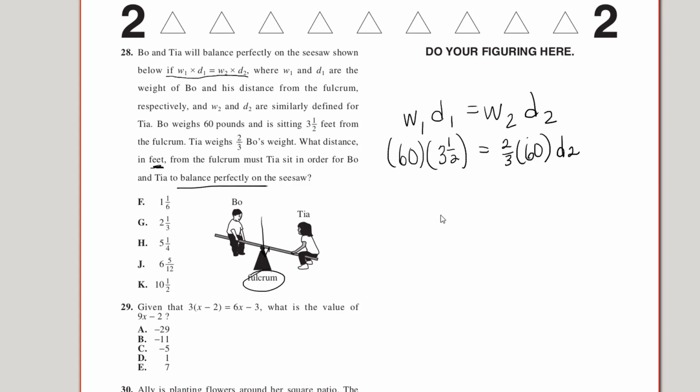So we need to do some multiplying, and then we'll divide here. And we put this in our calculator. We get that 210 is equal to, I'm going to do some simplifying there, 40 D2. Divide through by 40, and we're going to get that D2 is equal to 5.25. Our answers are in fractions, and we know that the 0.25 gives us 1/4, so D2 is equal to 5 1/4, which is answer choice H.